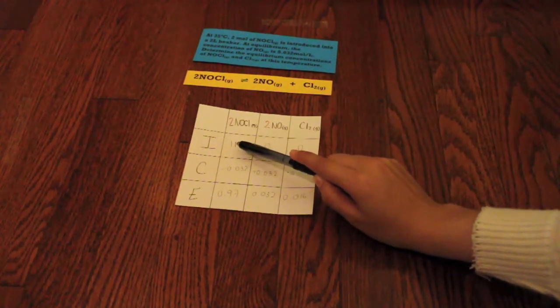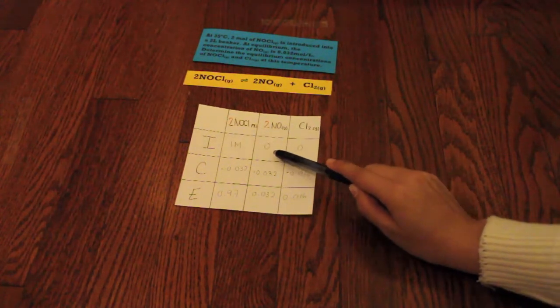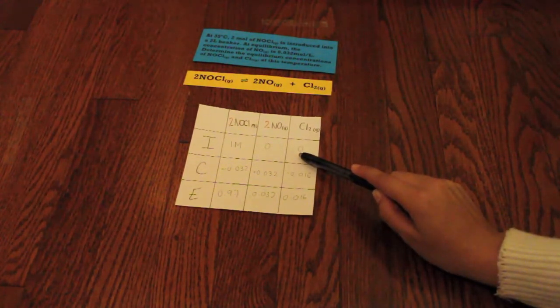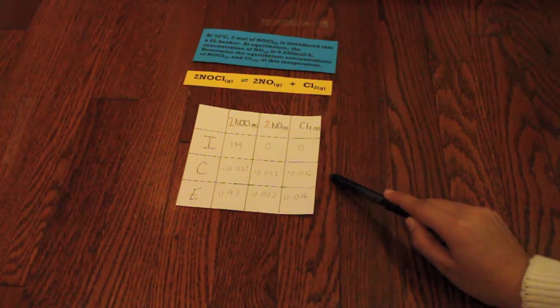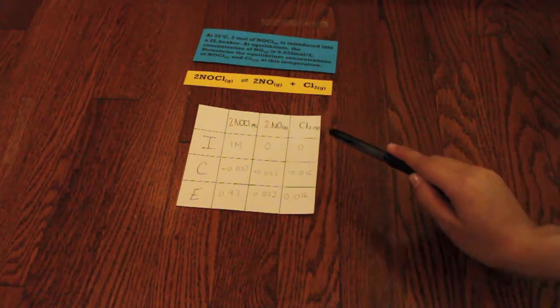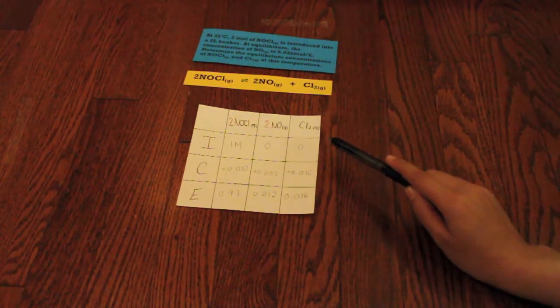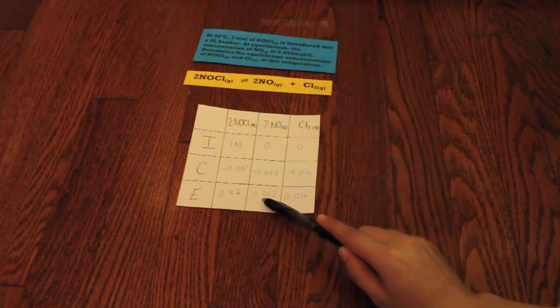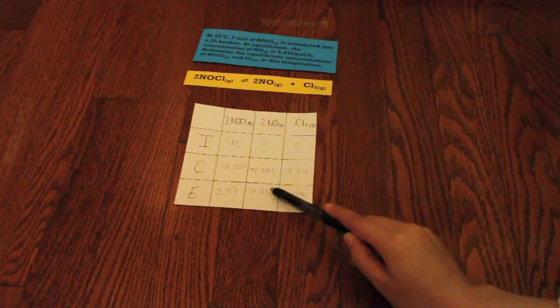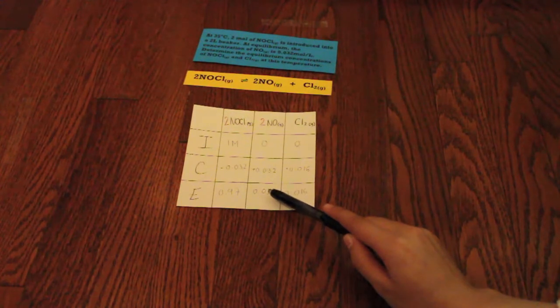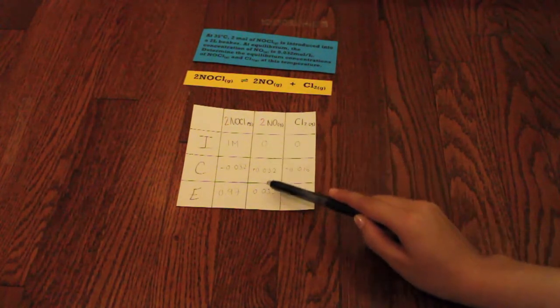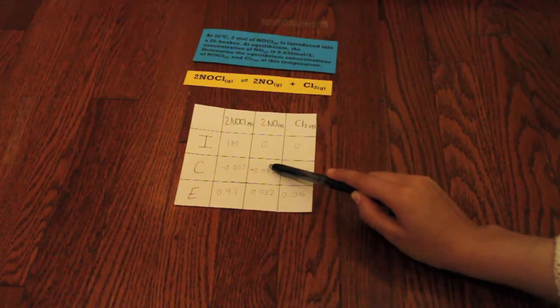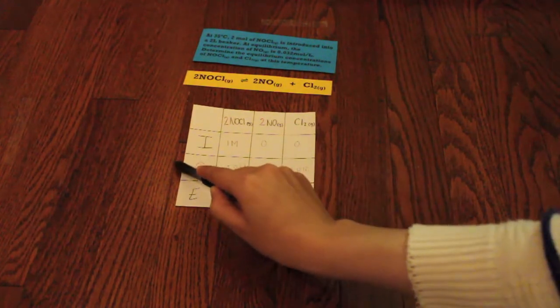We also know that initially 0 products are formed, so we have a concentration of 0 for both NO and Cl2, which we can write in over here. Also, we're given the equilibrium concentration of NO, which is 0.032, so we'll fill it in over here. And that means that the change in concentration for NO is a positive 0.032. And also, this is the only row where you can apply molar ratios.